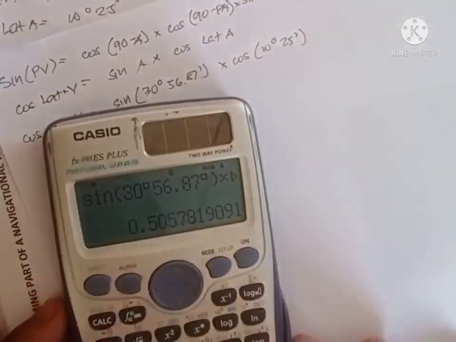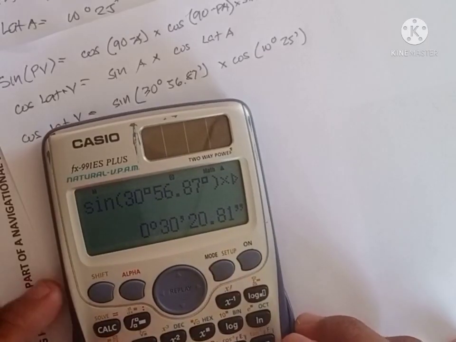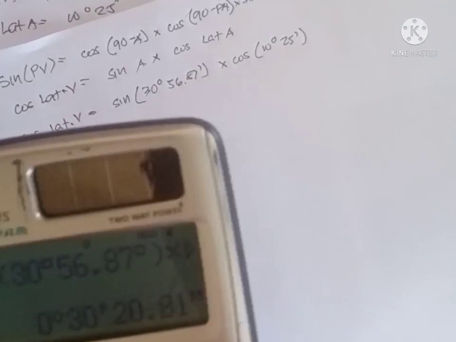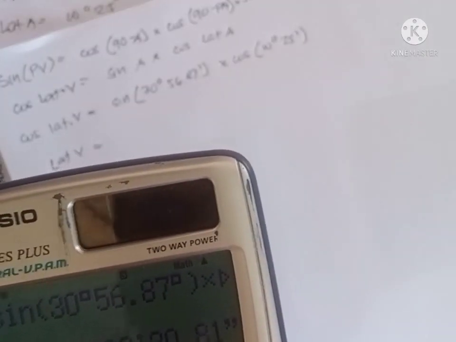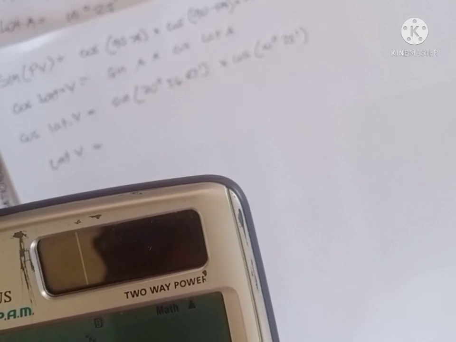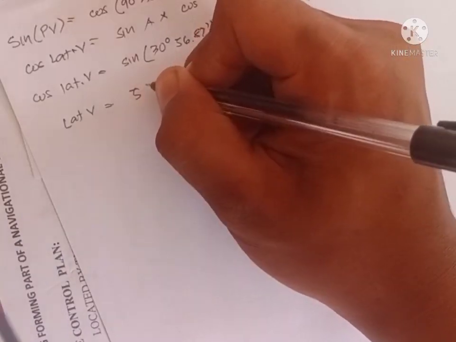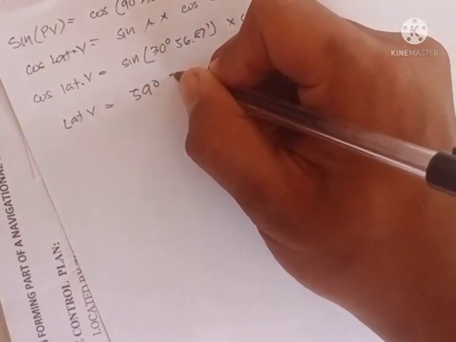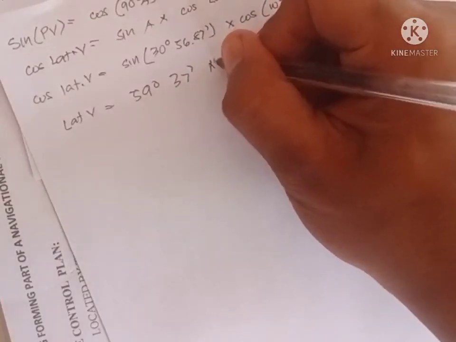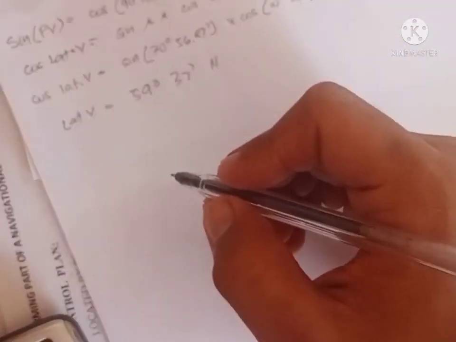So we'll come to the answer and then shift to degrees, then shift tan answer, degrees. So here we'll come up to the answer of 59 degrees 37 north. So now here is our lat V.